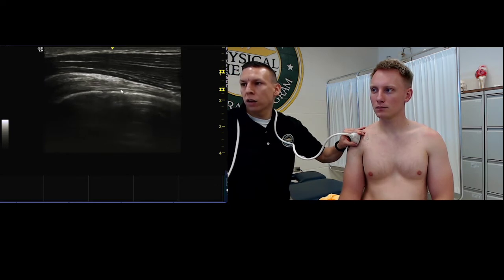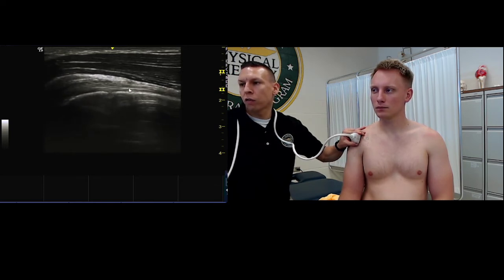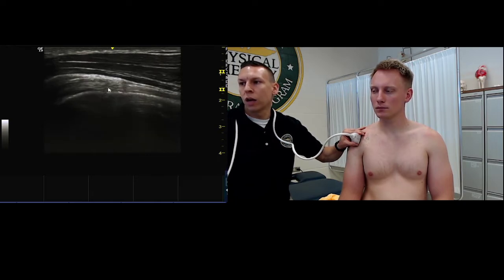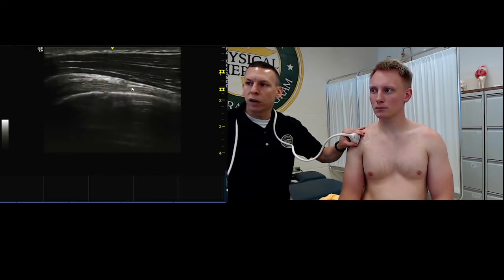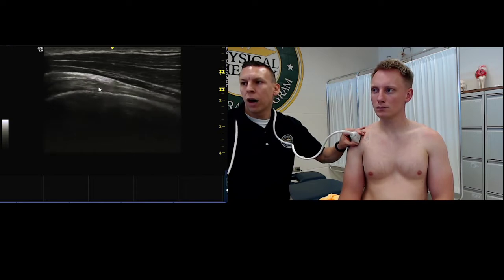And so right here is the long head of the biceps, and we're looking for this very bright fibrillar pattern going left to right. And we're looking for any fluid or any kind of pathology along there.